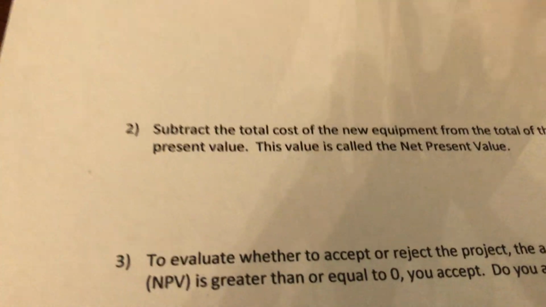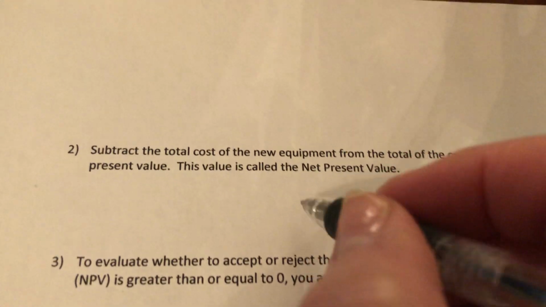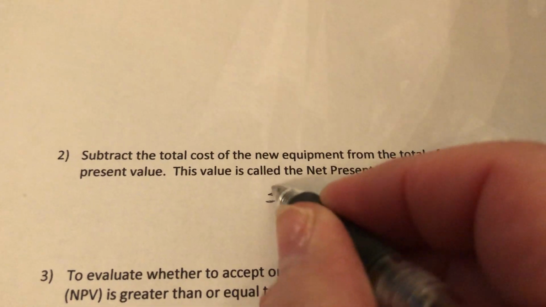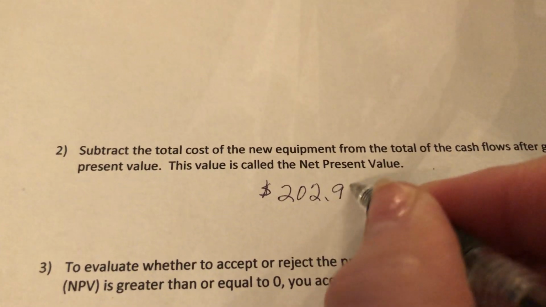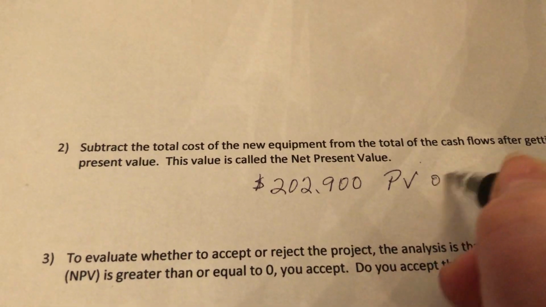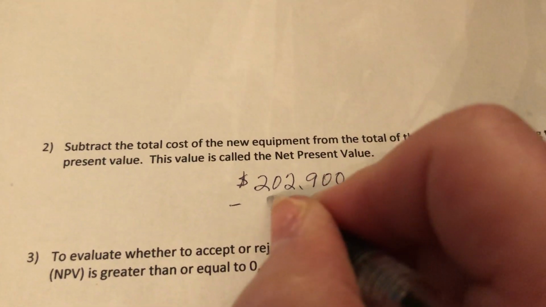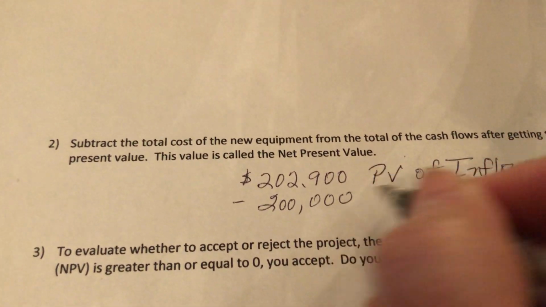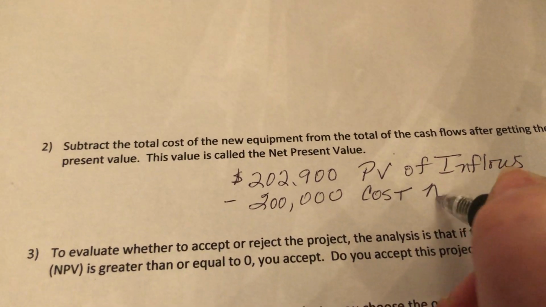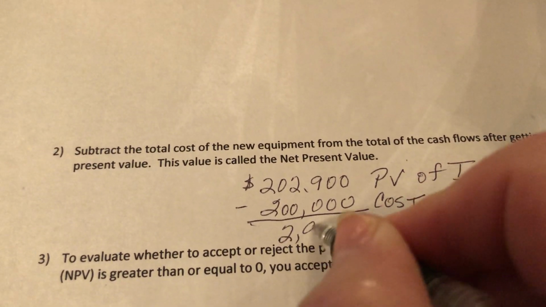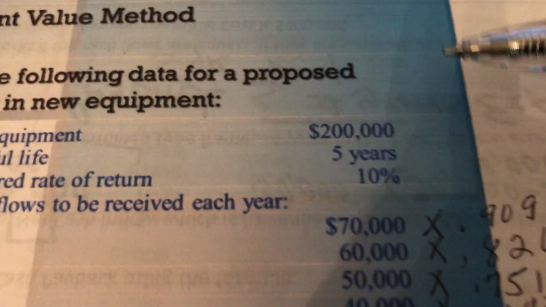Step 2 says to take that number and subtract the total cost of the new equipment from it. So you want to take the 202,900, which is called the present value of the inflows, and subtract the cost of the new equipment, and that gives you 2,900. Okay, and that's what they did in the PowerPoints here. And we got the cost from the problem right here.